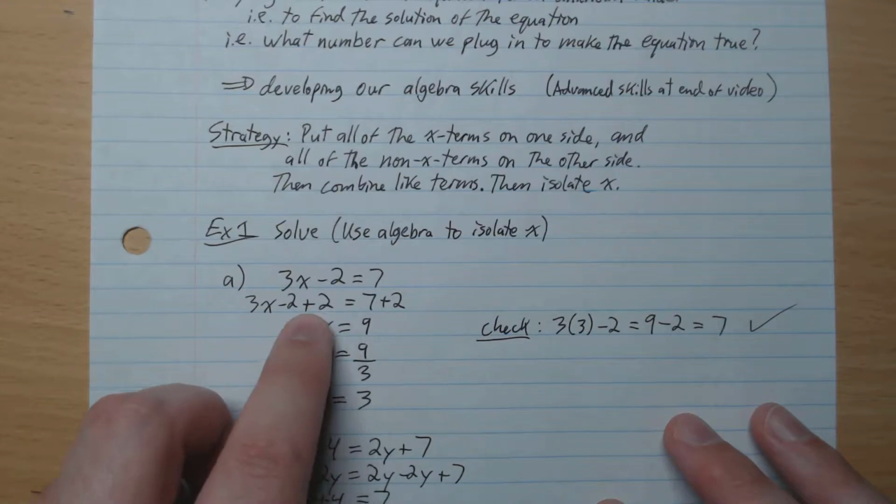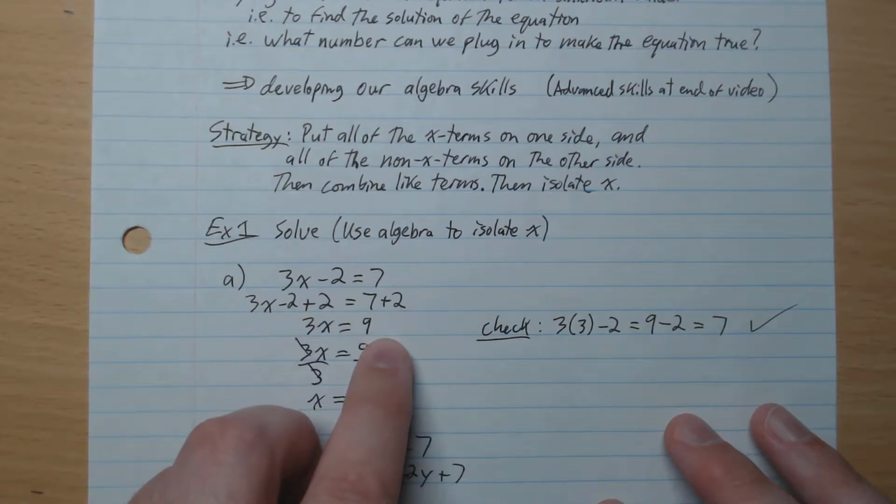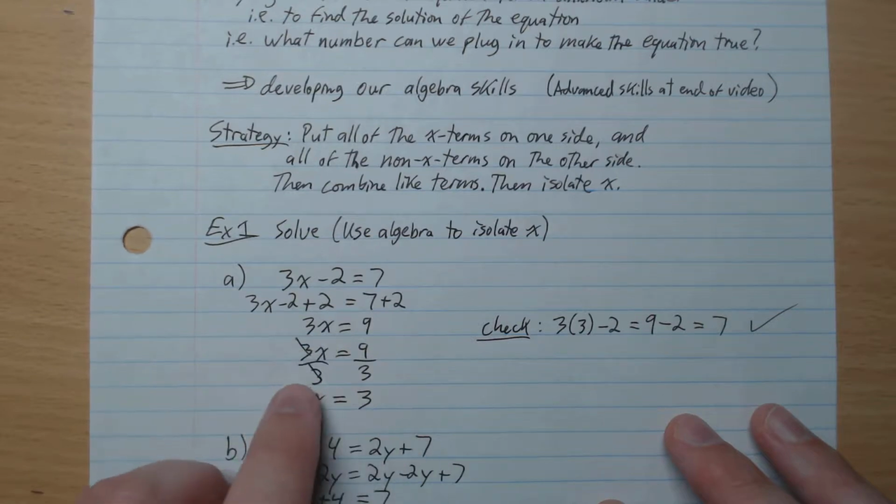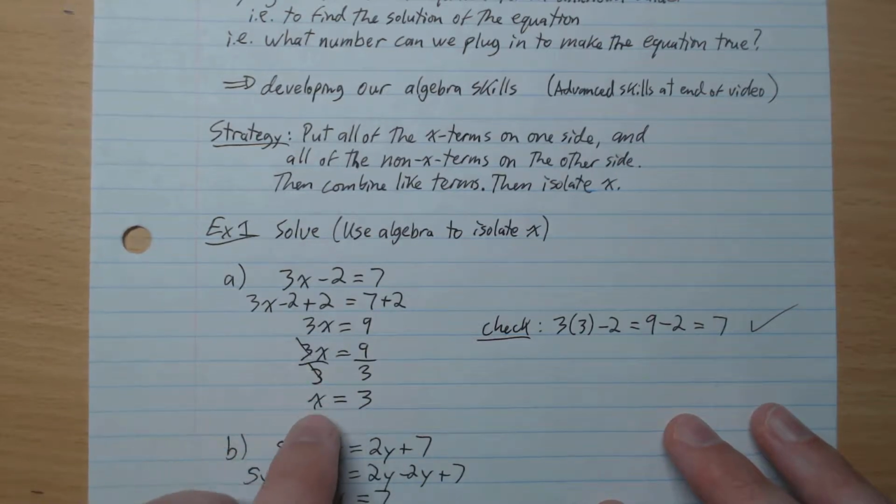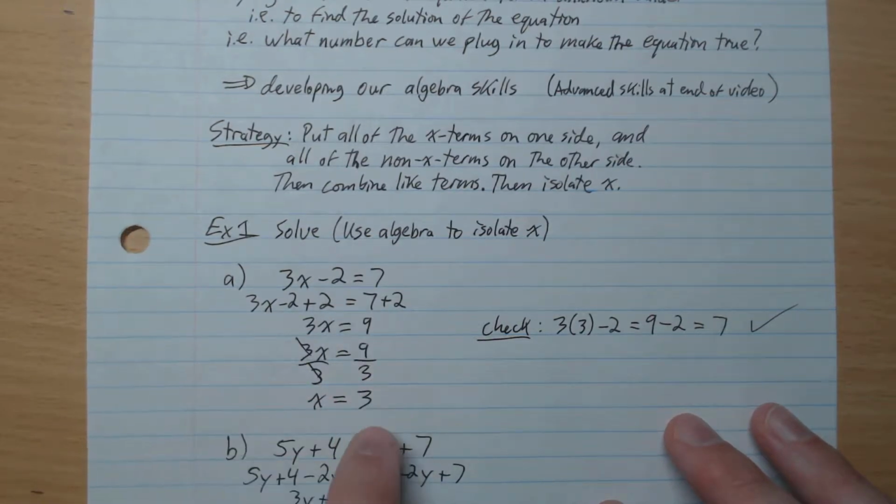So we have x terms on the left and non-x terms on the right. Now we're going to divide by 3 on both sides, like that. 3 over 3 cancels out. And so x equals 9 over 3, which is 3, as our final answer.